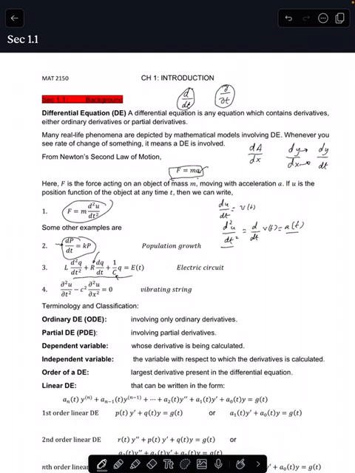In an electric circuit, you will often see an inductor, a capacitor, and a resistor. So that's how the equation of the electric circuit is. And then another one is a vibrating string. Notice this last one is the only one here with partial derivatives. So that is a PDE. The rest of them are ordinary differential equations, ODE.